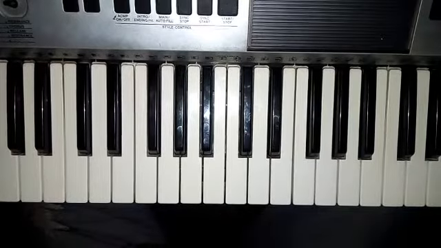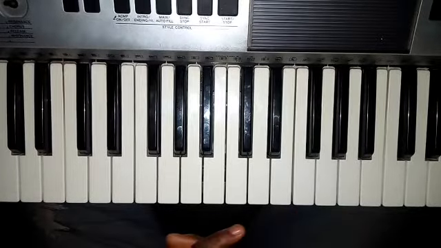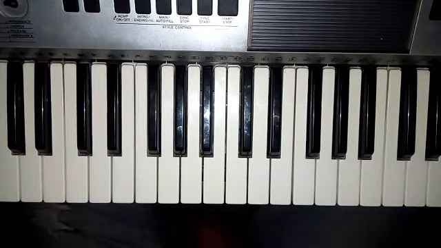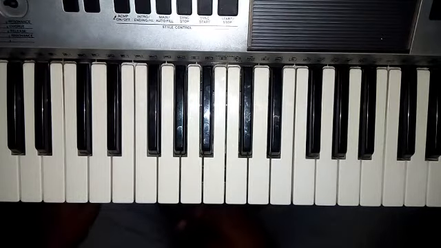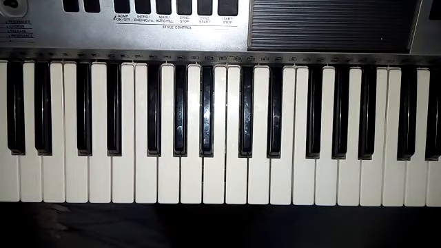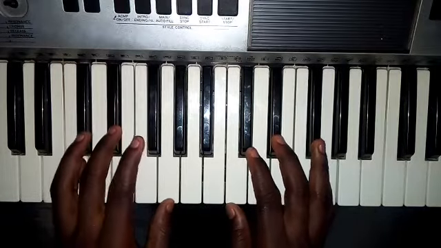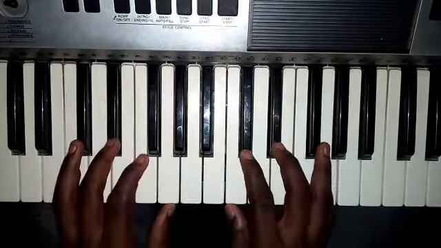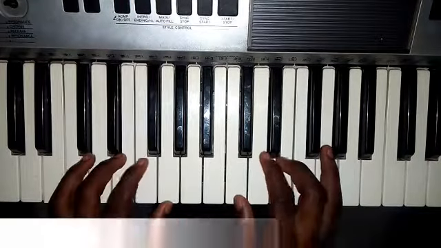So another chord you should know is a minor triad. It sounds kind of gloomy and not that happy, unlike a major chord that sounds happy.